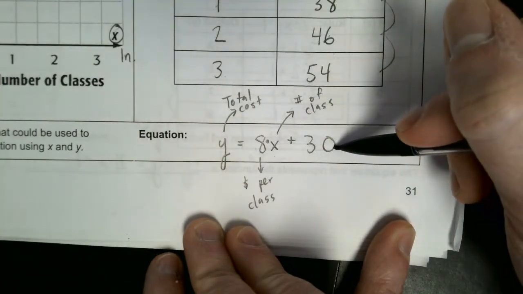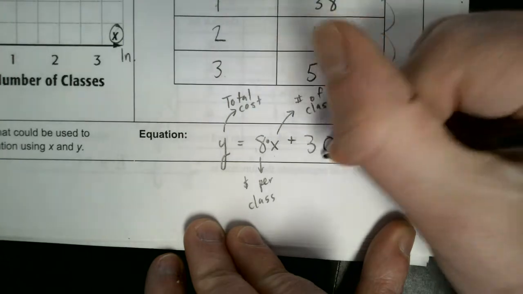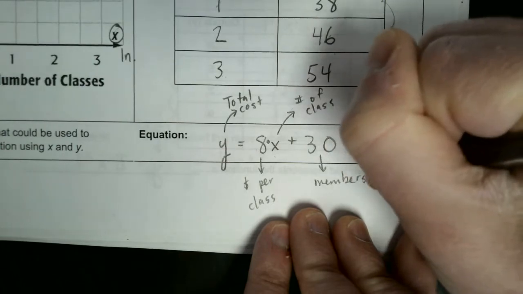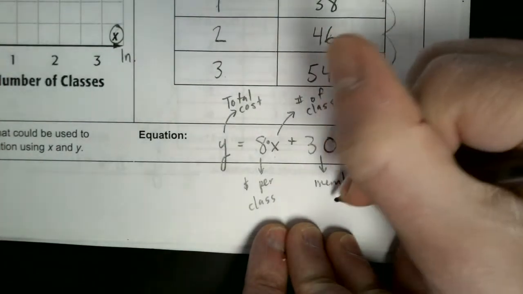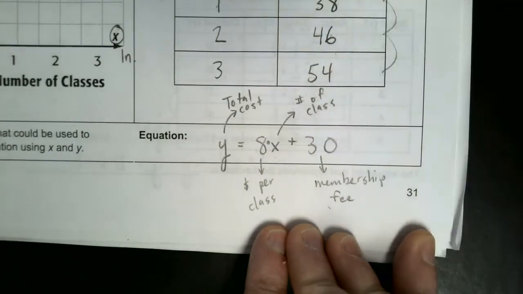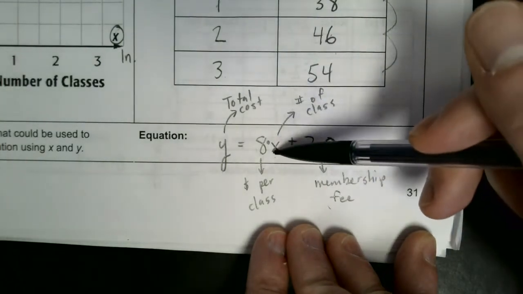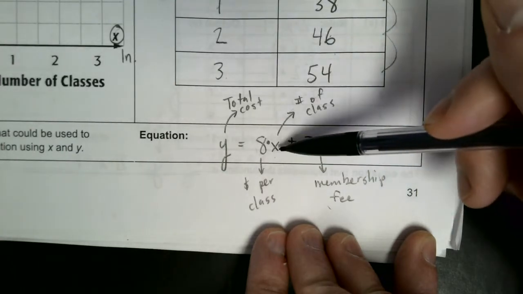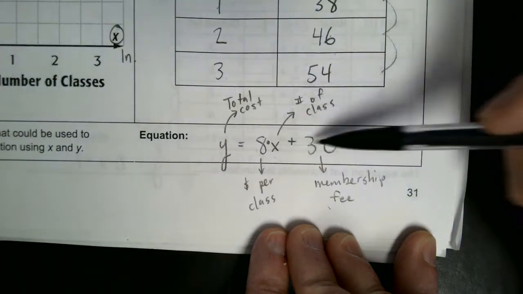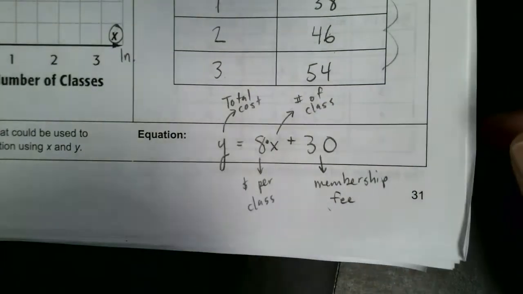But what is this 30? This is a tricky one because remember, this is a health club. So that 30 might be the membership fee that you pay at the beginning. Like if you go to the YMCA, if you're a member there, or a gym like that, the classes are extra. So the $30 or however much you pay per month, that's the fee that you pay once per month, no matter what. And then depending on how many separate classes you take, you would multiply that by how much the classes cost. So at this gym or club, you pay $30 a month, then each class you take will cost another $8. Okie dokie.